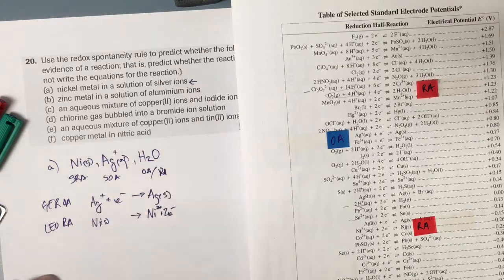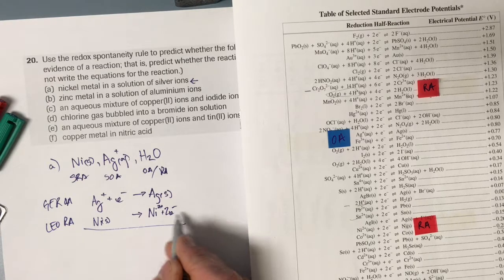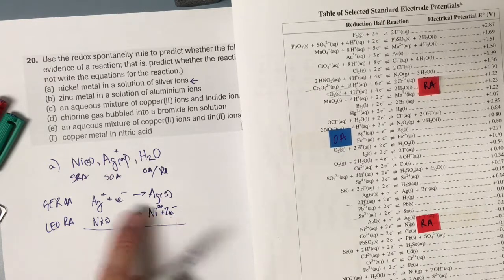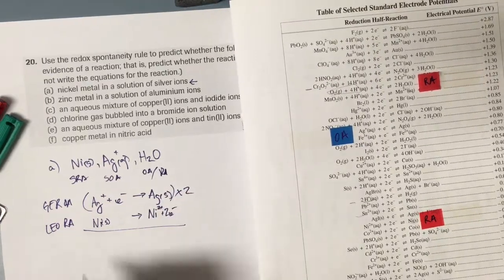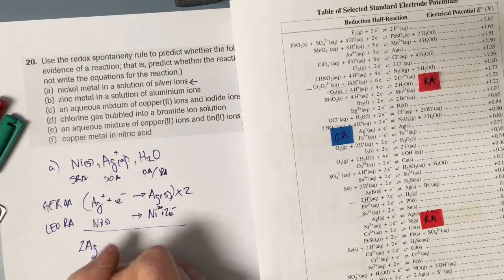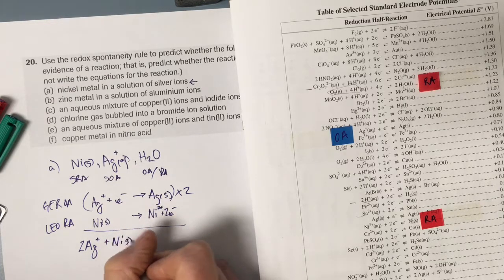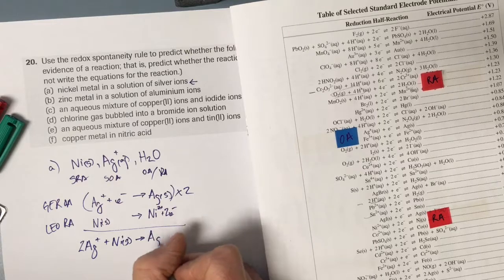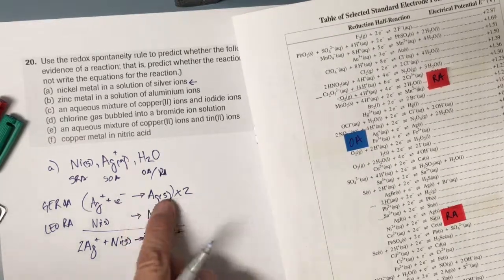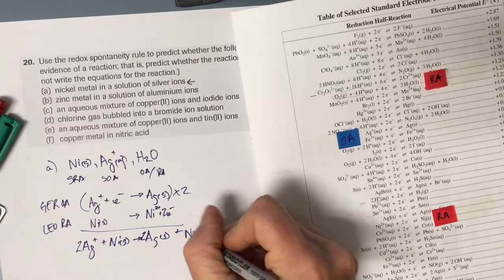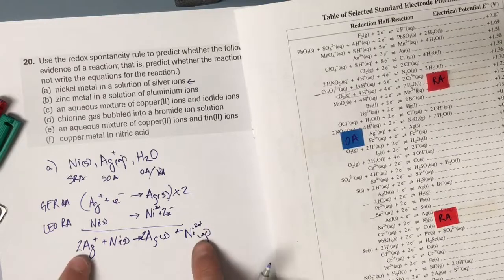That's my reducing agent. Now, the net reaction is balanced using electrons. This has 2 and this has 1, so I must multiply this whole thing by 2 to balance it out. So I get 2 silver ions plus a nickel solid produce 2 silver solid, because it's times 2, plus nickel 2+ ions, sorry. And that's my net reaction.